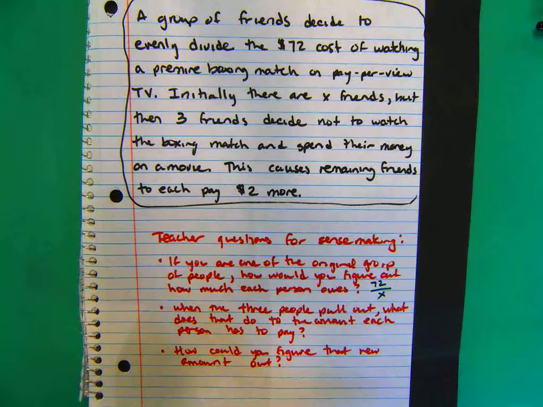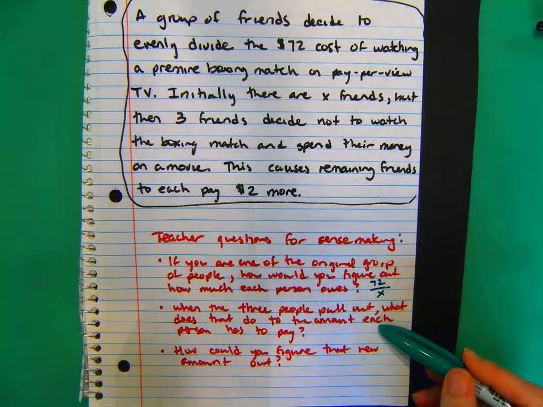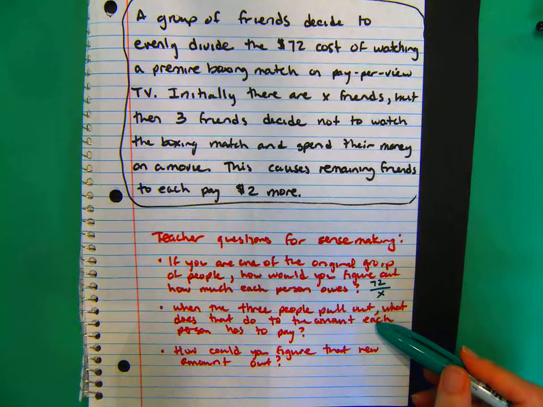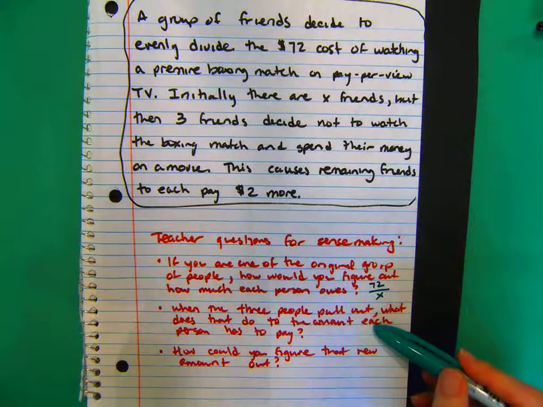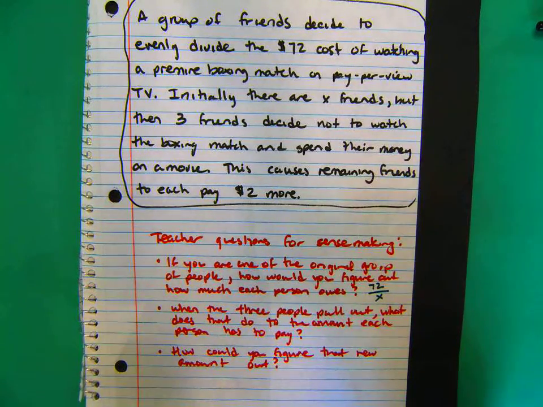When the 3 people pulled out, what does that do to the amount each person has to pay? So let them think about that. Like, if 3 people leave, is that going to make me pay more or less? And hopefully they figure out that it's going to make you pay more. And how could you figure that new amount out?